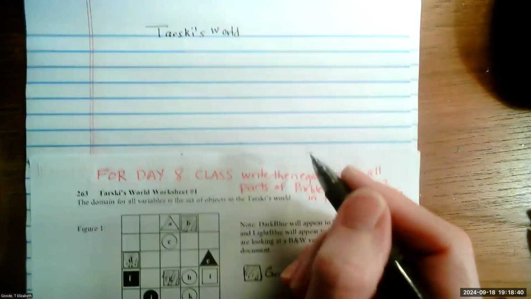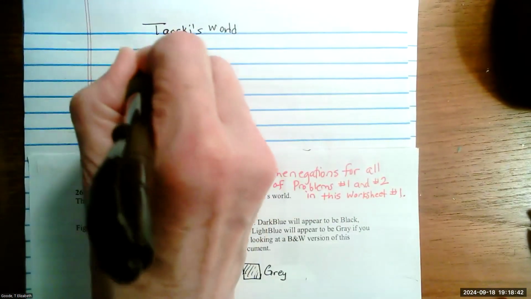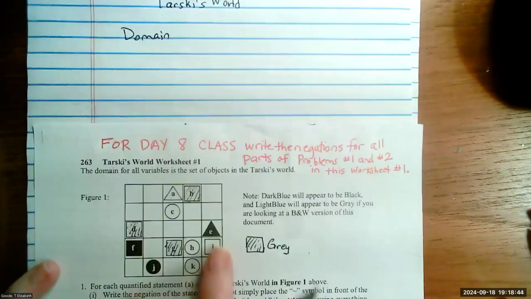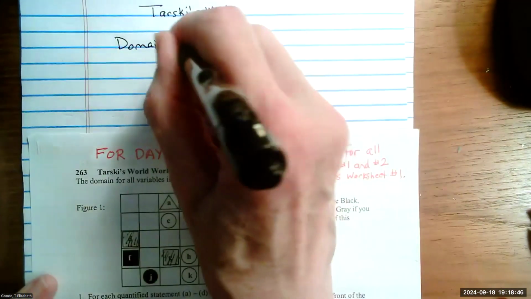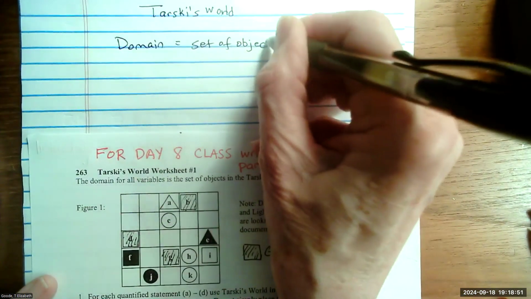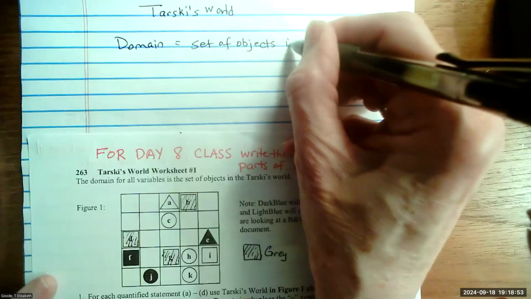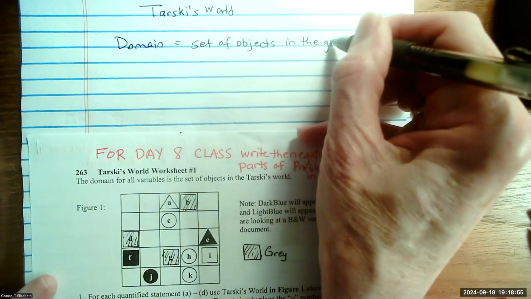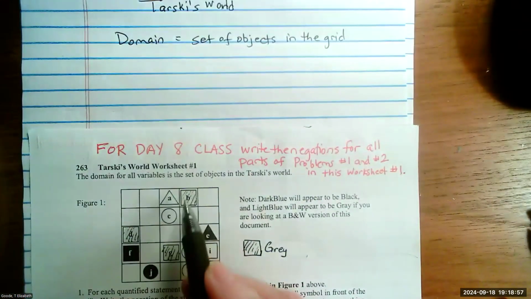All right, Tarski's world. The domain is the set of objects that you see in the grid. So the domain is the set of objects in the grid. The grid is not part of the domain. The lines in the grid are not part of the domain, okay? It's the objects, all right?